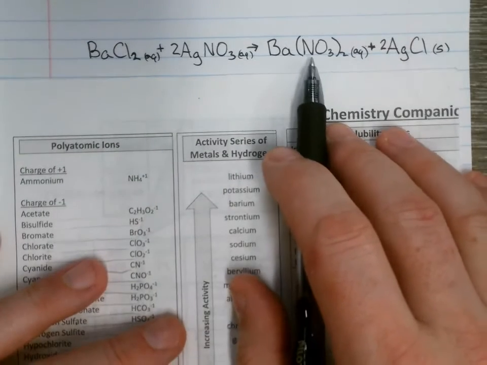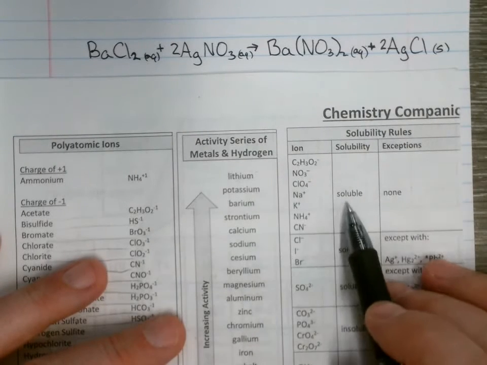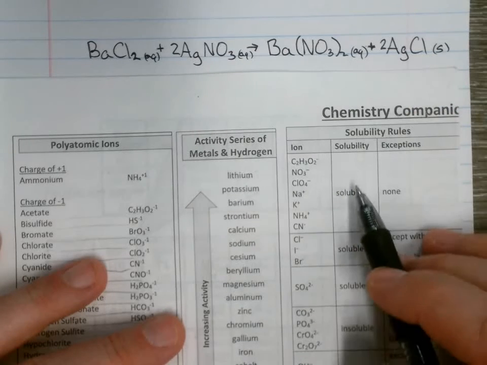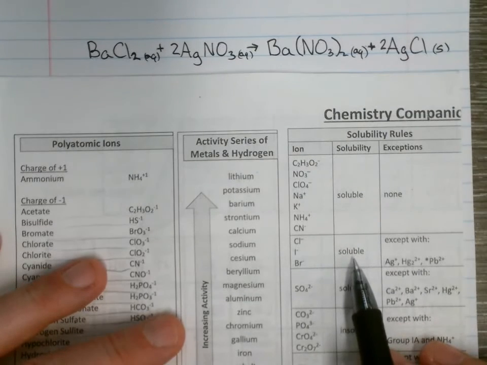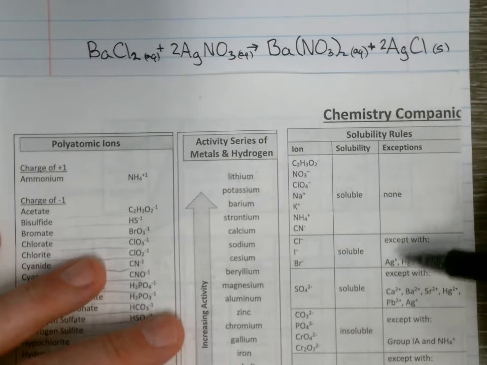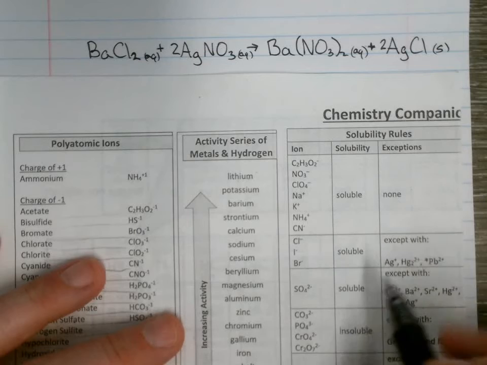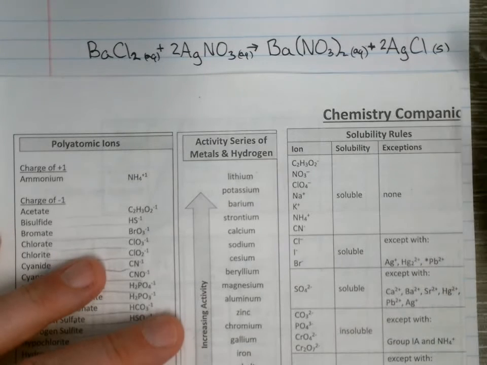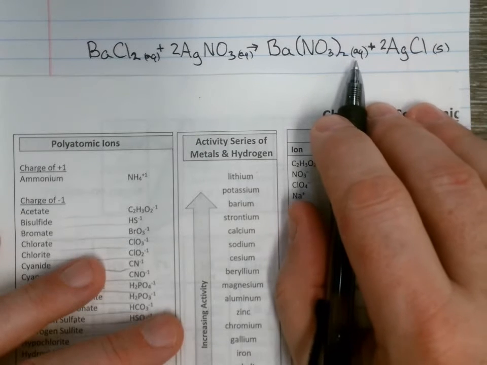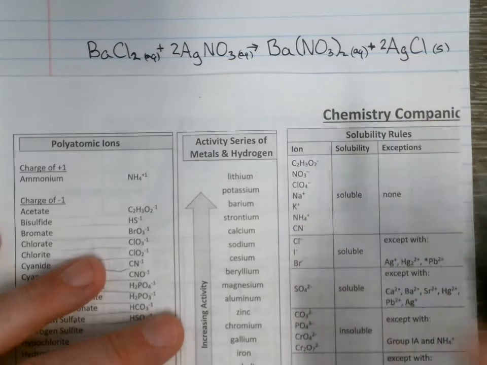So over here, nitrates are all aqueous. Barium nitrate, nitrate, soluble. If it's soluble, that means it's aqueous. There are no exceptions. When you look at silver chloride, chlorides are also soluble, but there are exceptions. Silver is one of the exceptions. So since that's an exception, it's not soluble. Instead, it's insoluble, which means it's solid. If it's insoluble, the state of matter is solid. If it's soluble, the state of matter is aqueous. Insoluble, solid; soluble, aqueous.